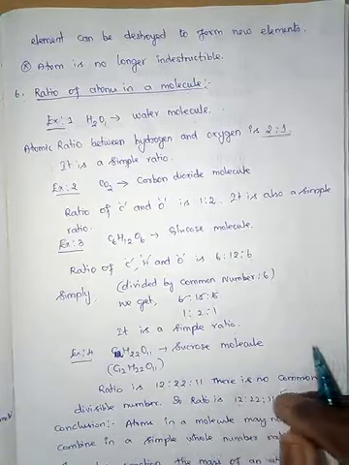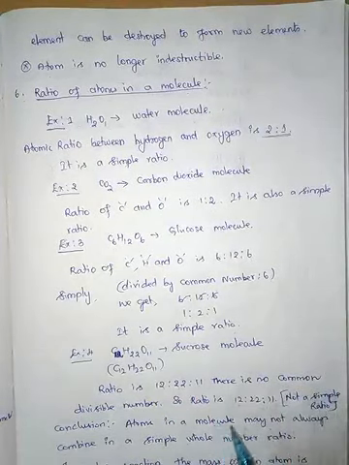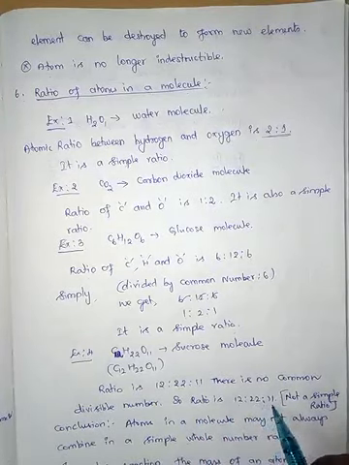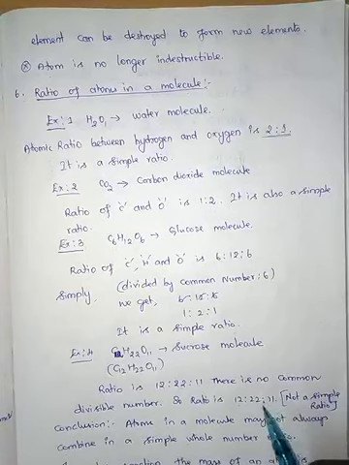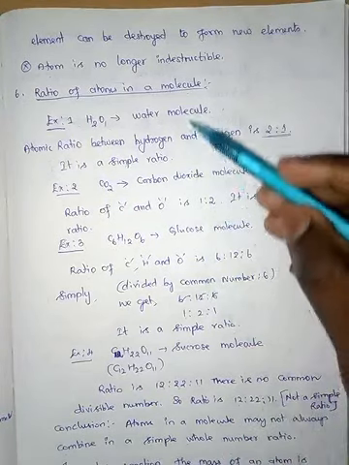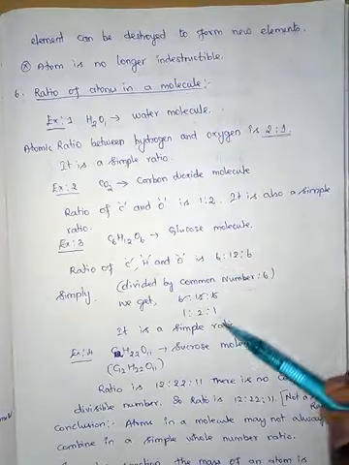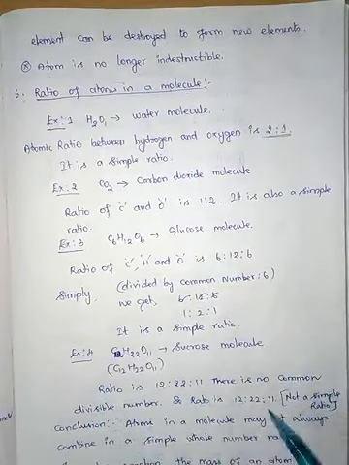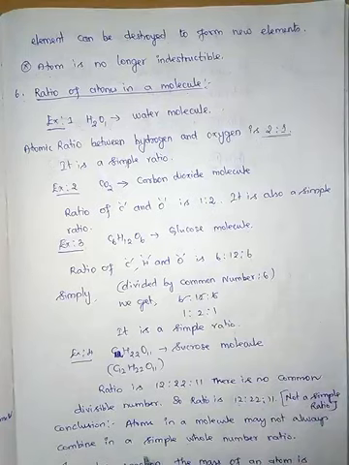So there is no common number, so the ratio is 12 is to 22 is to 11. Definitely this is not a simple ratio. So the first three examples have simple ratios, whereas the fourth one has a complex ratio, or else it's not a simple ratio. So what is the conclusion we are having from this statement?